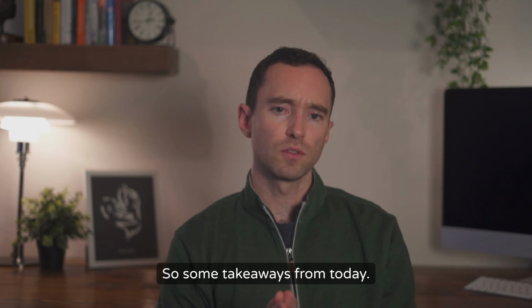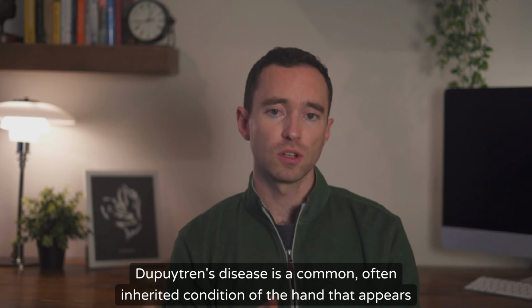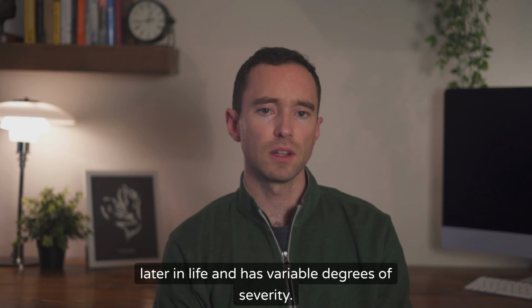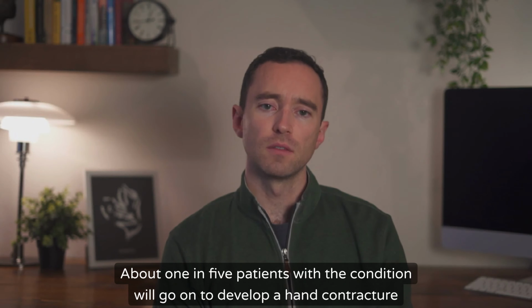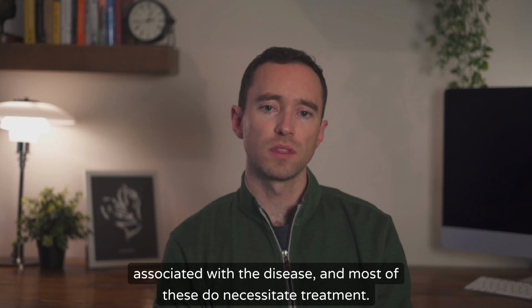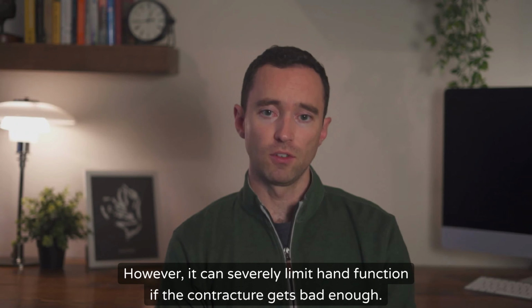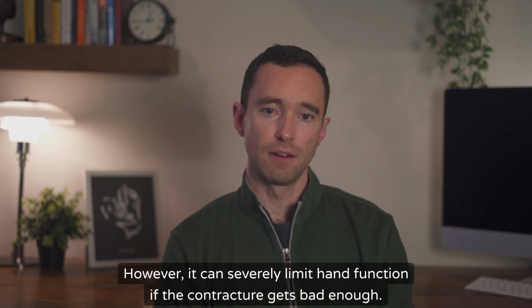So some takeaways from today. Dupuytren's disease is a common, often inherited condition of the hand that appears later in life and has variable degrees of severity. About 1 in 5 patients with the condition will go on to develop a hand contracture associated with the disease, and most of these do necessitate treatment. Dupuytren's is not a cancer and is not a dangerous condition. However, it can severely limit hand function if the contracture gets bad enough.